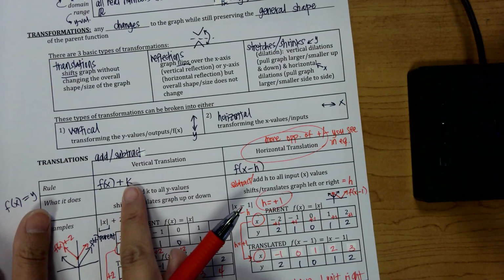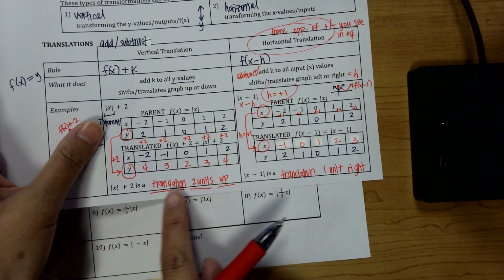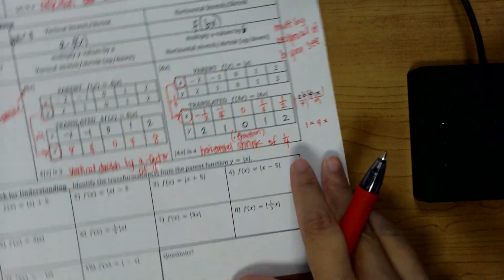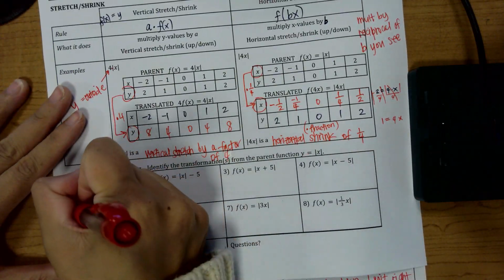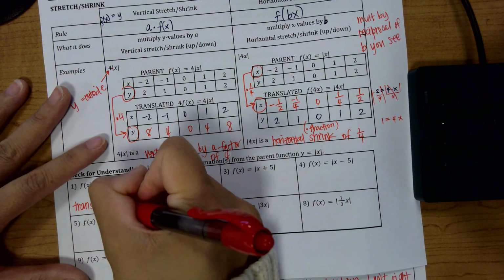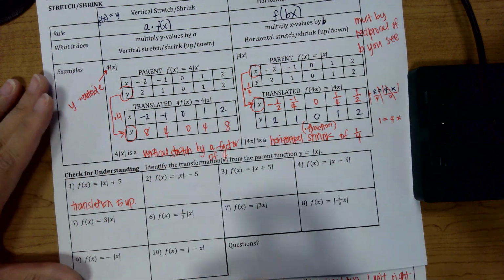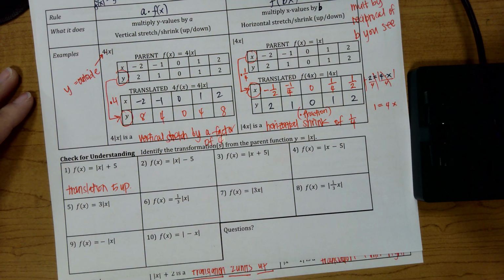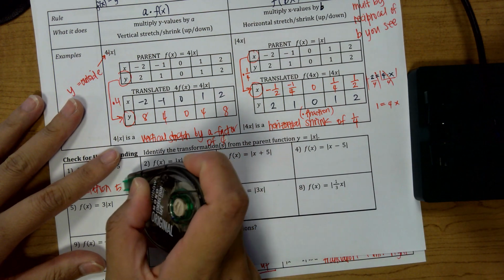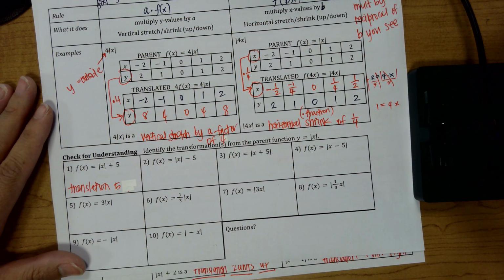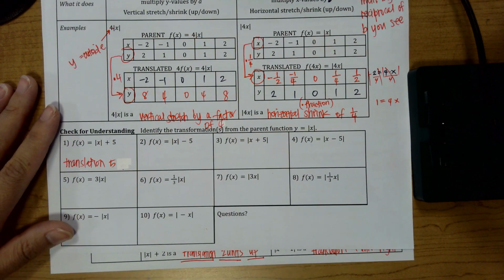You see that's this one? And then you can look at your example, how do you write your translation or transformation? Okay, so then I would write translation 5 up. You don't have to write units, but if you can fit it, even better. Okay, I'll write it in, why not? Okay, so pause your video. I'm going to pause mine and you'll see it pop up in just a second.